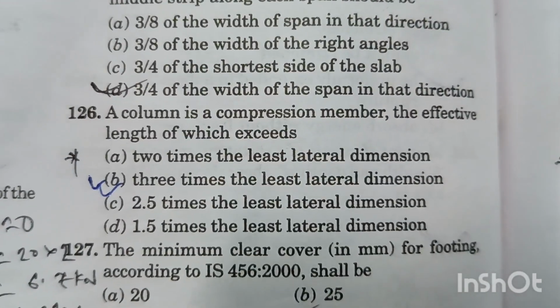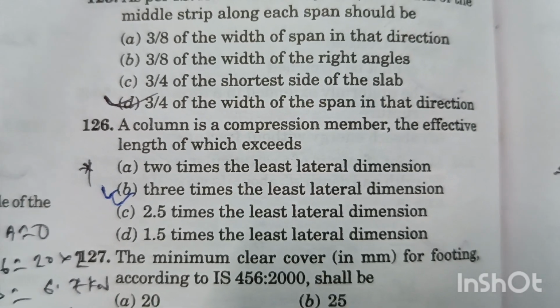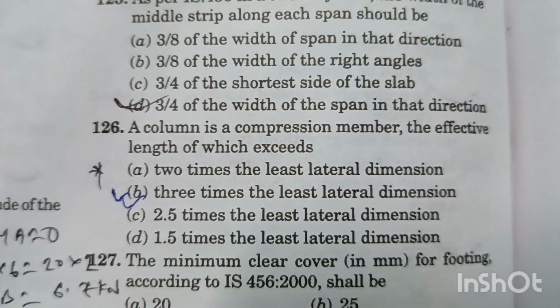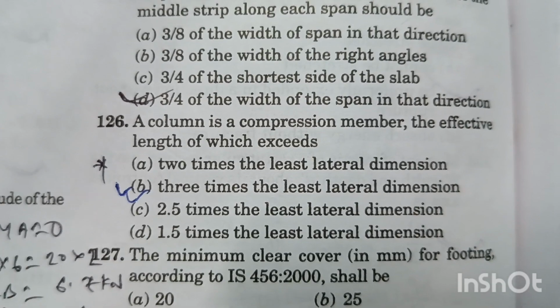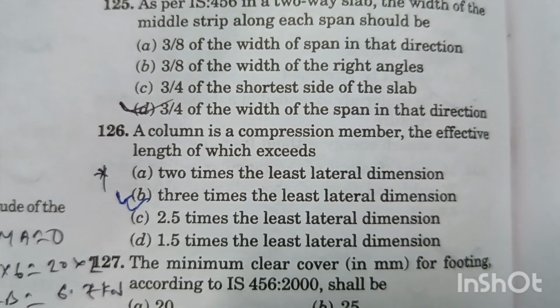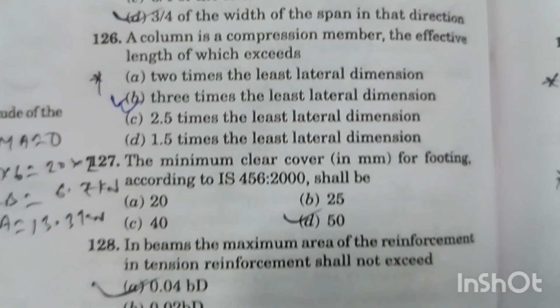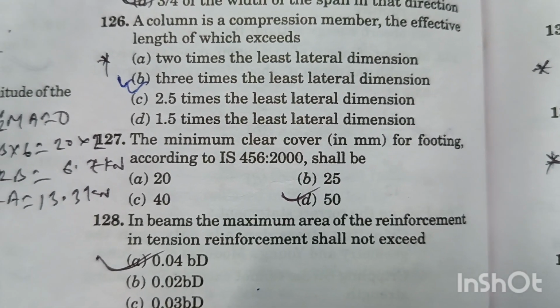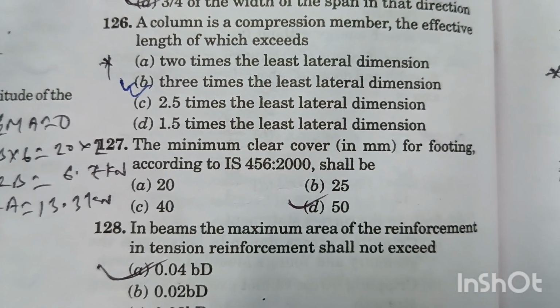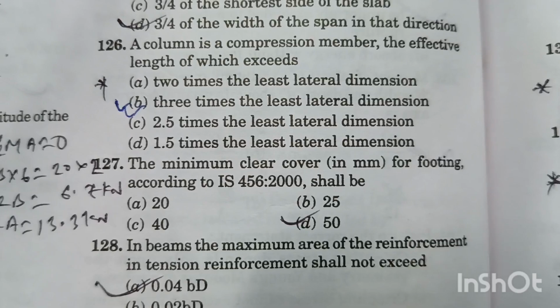Question number 126. A column is a compression member, the effective length of which exceeds 3 times the least lateral dimension. Option B is the right answer, otherwise it is a pedestal. Question number 127. The minimum clear cover in mm for footing according to IS 456-2000 shall be 50 mm. Option D is the right answer.